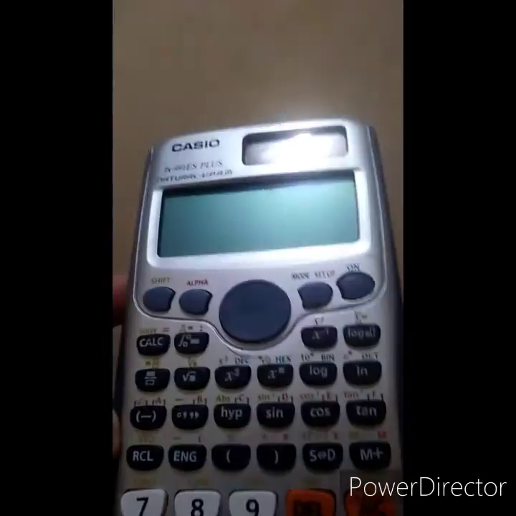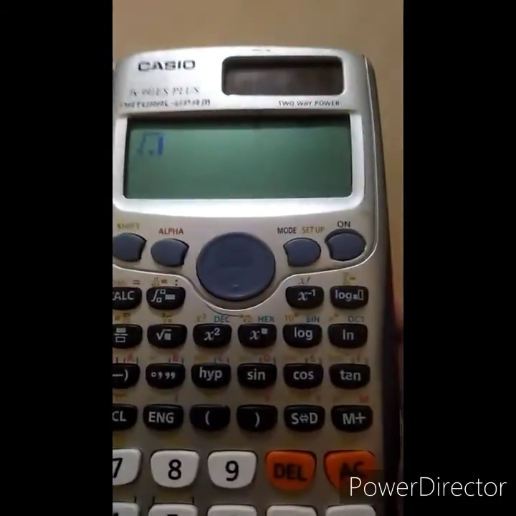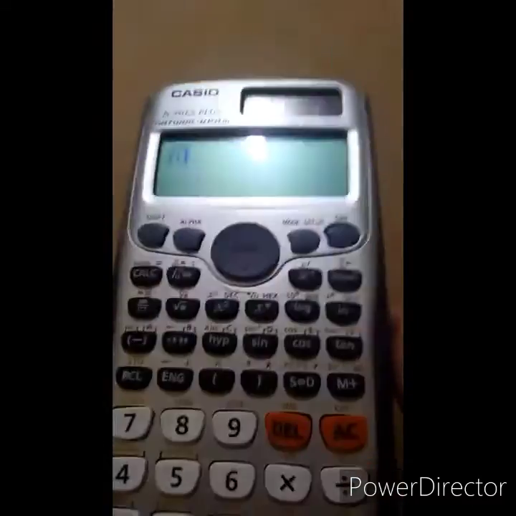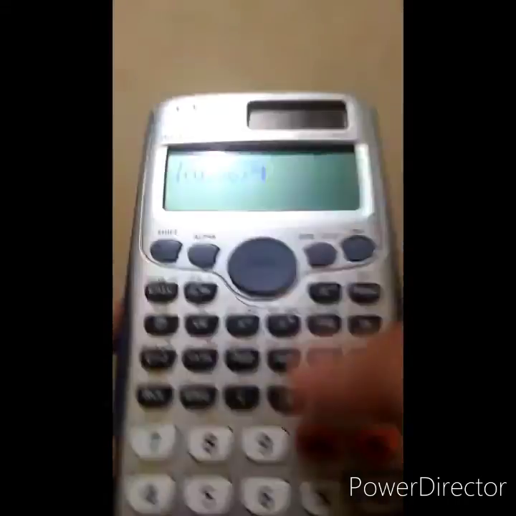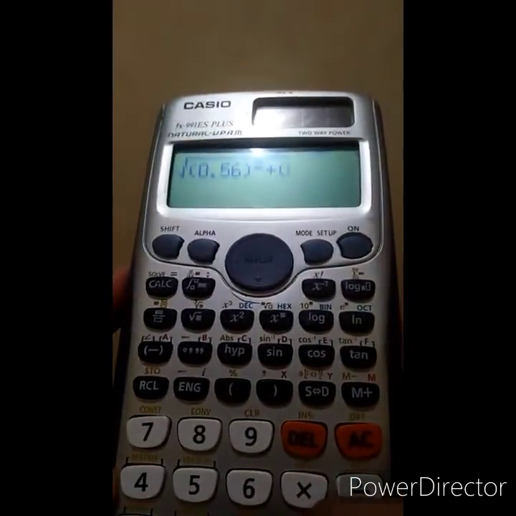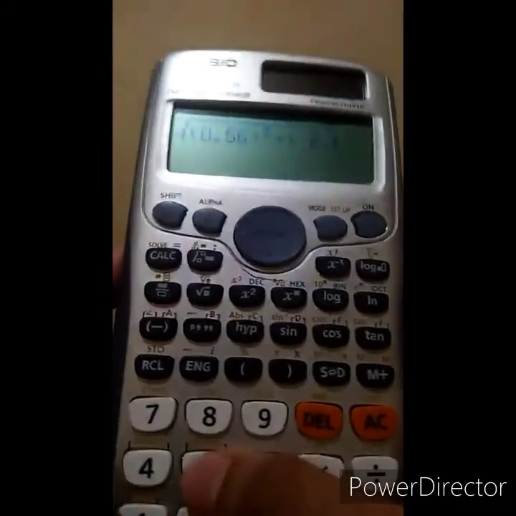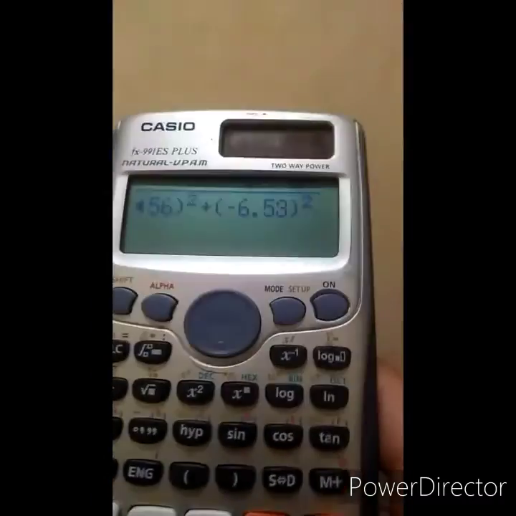We will be using the formula from the Pythagorean theorem, wherein we should get the summation of x, then square it, summation of y, square it, then get the square root of them all. How to do that? The answer is square root of 0.56 squared plus negative 6.53 squared.